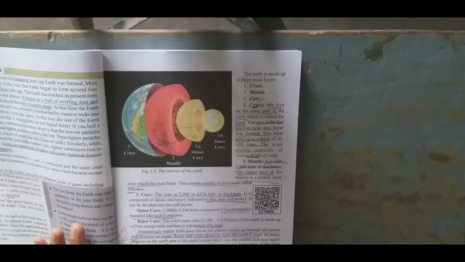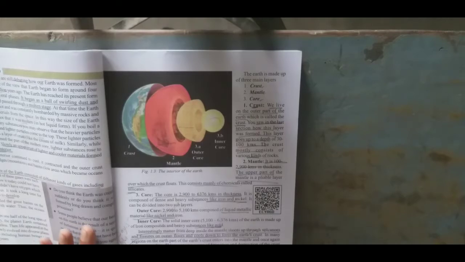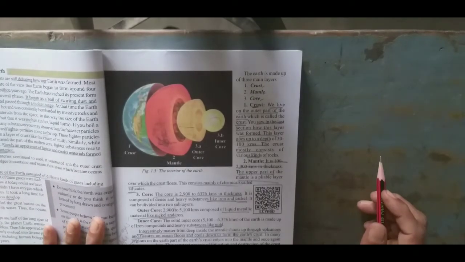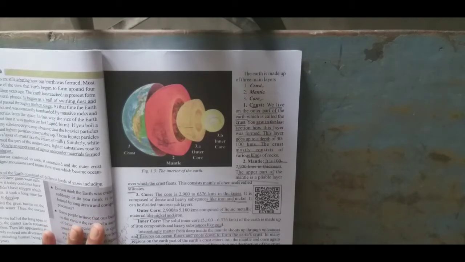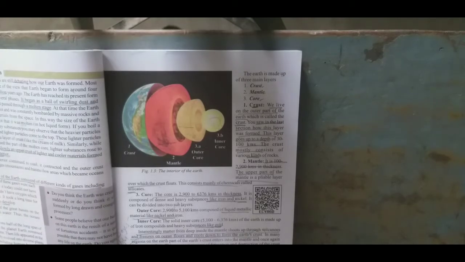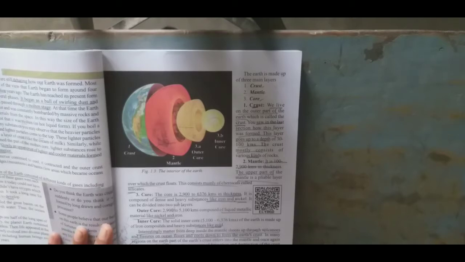In many regions on the earth, part of the earth's crust enters into the mantle and once again becomes molten. This constant process of formation and destruction of the crust explains the fact that our earth is still active.